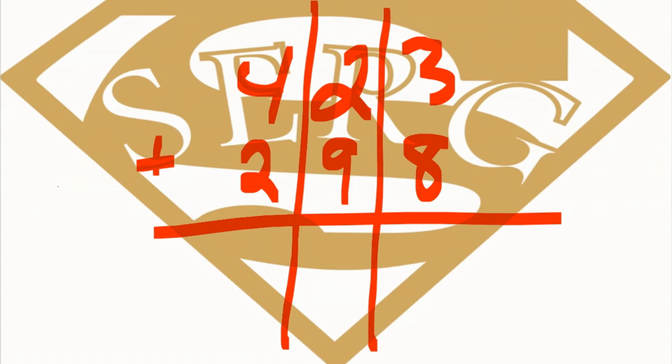So I have 3 plus 8. What's 3 plus 8? Let's add 3 to 8: 9, 10, 11. So 3 plus 8 is 11. You didn't see me, but I was adding it with my fingers, and that's perfectly fine. Wherever you're at, that's fine, as long as you get it right. Now we regroup.